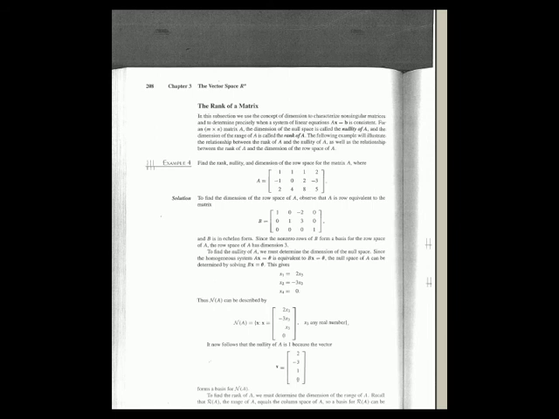In earlier sections of Chapter 3, we talked about some special subspaces called the null space of a matrix and the range of a matrix. The nullity of A is defined as the dimension of the null space, and the rank of A we're going to define as the dimension of the row space. And we can see that the rank plus the nullity always has to add up to n, the number of columns. And to see that, let's take this example here.